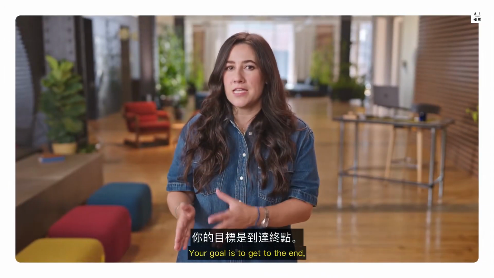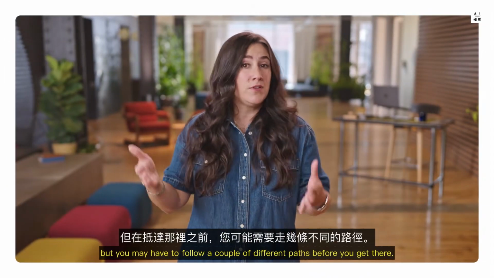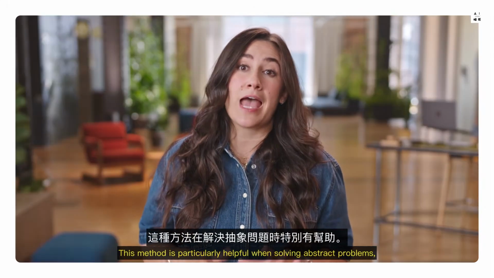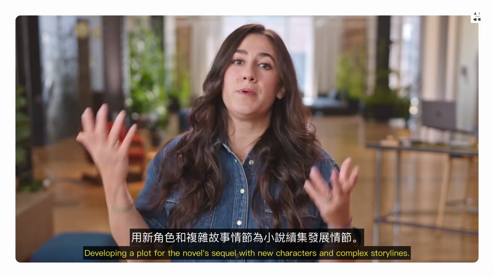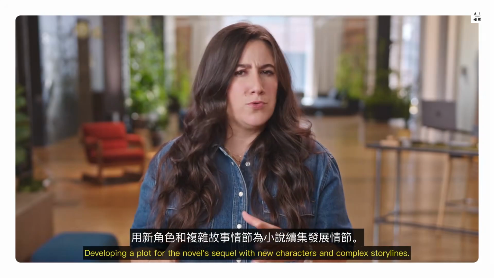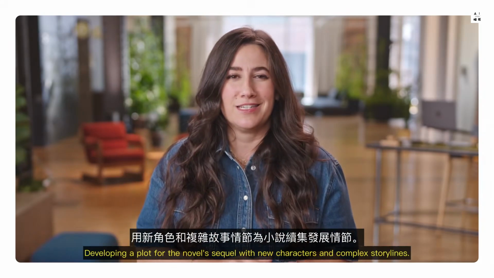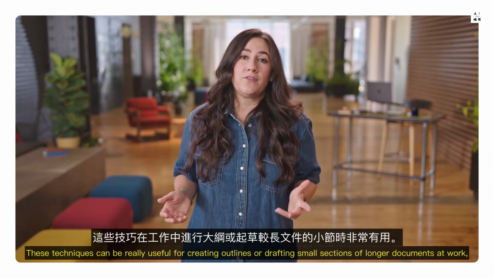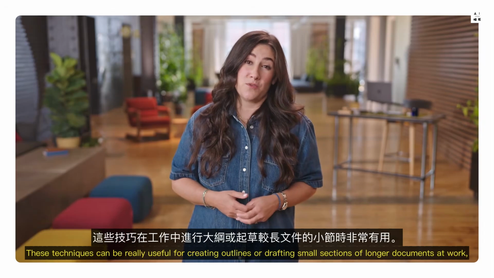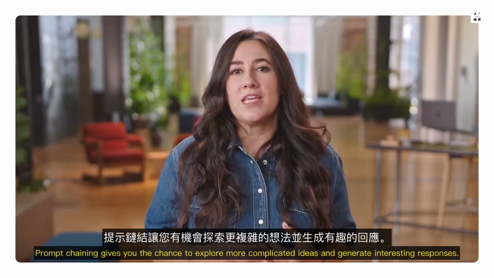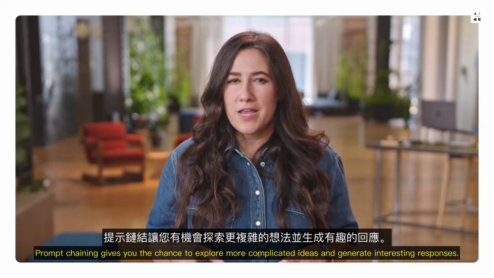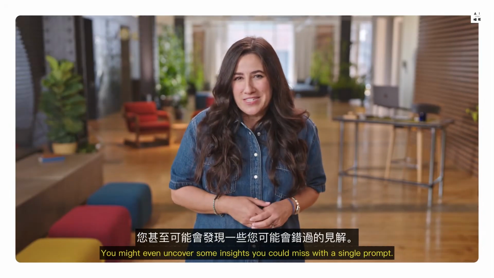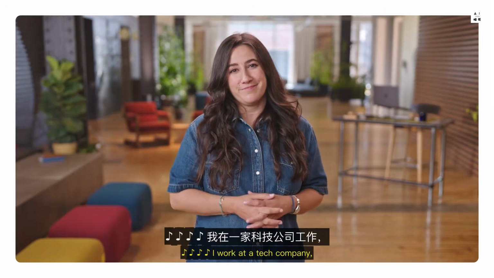Your goal is to get to the end, but you may have to follow a couple of different paths before you get there. This method is particularly helpful when solving abstract problems like developing a plot for the novel sequel with new characters and complex storylines. These techniques can be really useful for creating outlines or drafting small sections of longer documents at work, too. Prompt chaining gives you the chance to explore more complicated ideas and generate interesting responses. You might even uncover some insights you could miss with a single prompt.